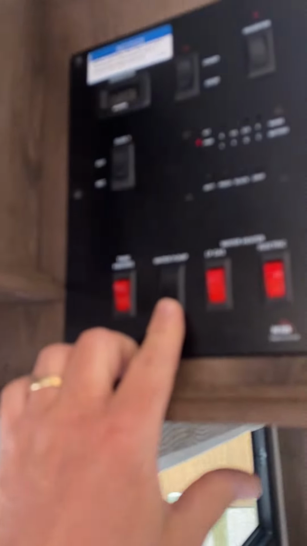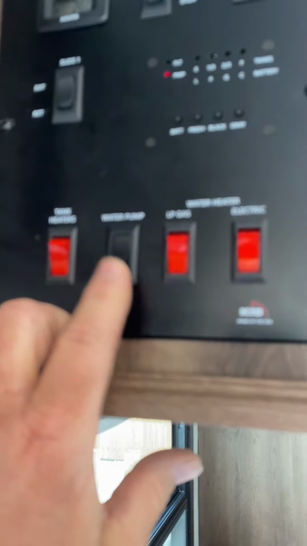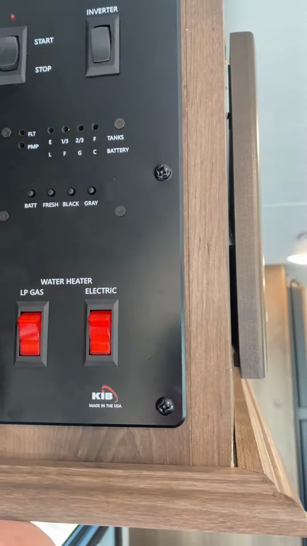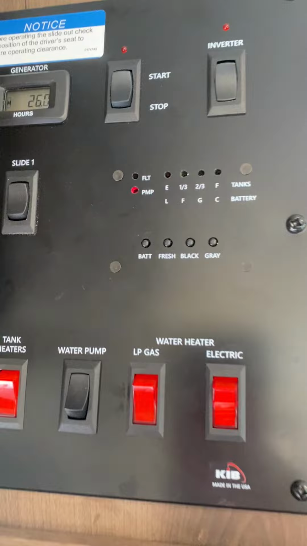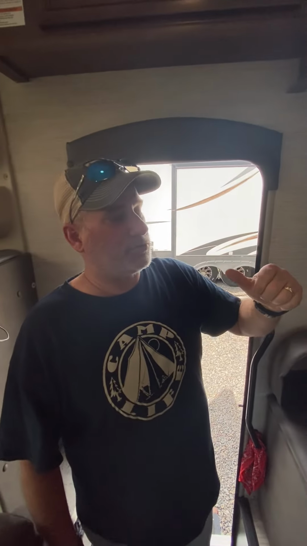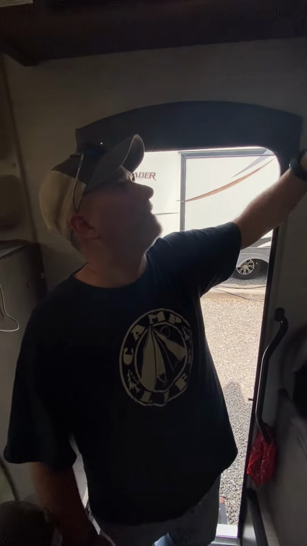This is the other water pump I showed you in the last video about hooking up water. I can turn that off, and you see the water pump light over here is off, or I can turn that on, and that just pumps water. So it automatically shuts off when you're not using water. When you turn the sink on or the shower or the toilet, you'll actually hear the water pump kick on.